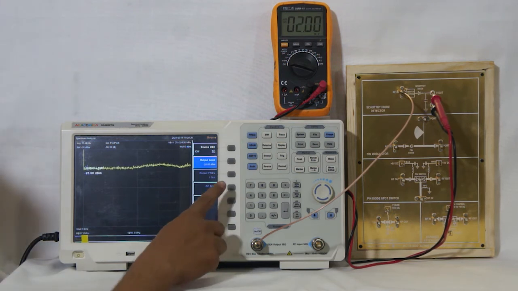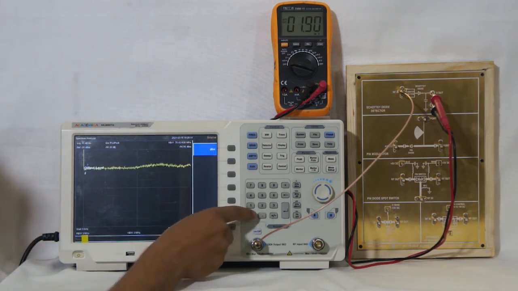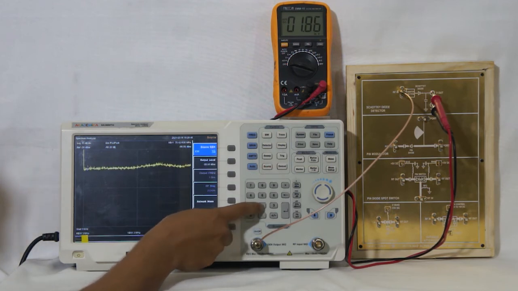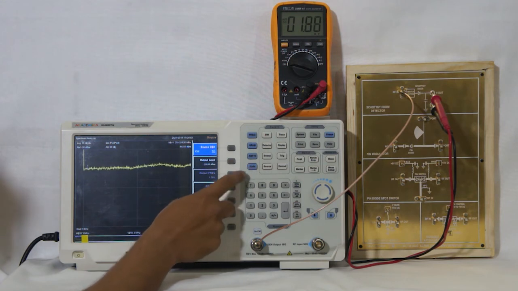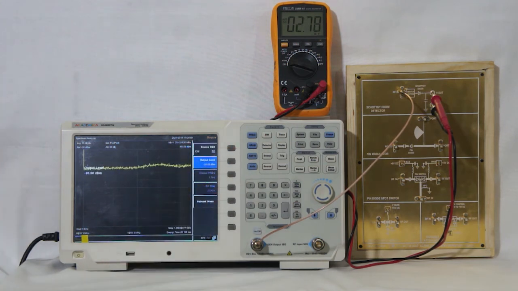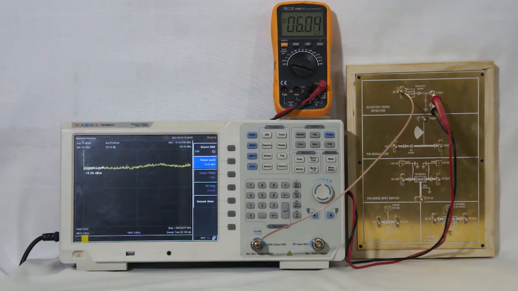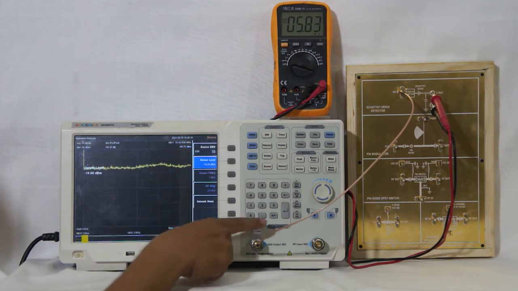Now, vary the input to the Schottky diode detector circuit by changing the TG power from minus 25 dBm to minus 15 dBm in steps of 1 dB and measure the DC voltage on the digital multimeter. You will see that as the power increases, the DC voltage increases.